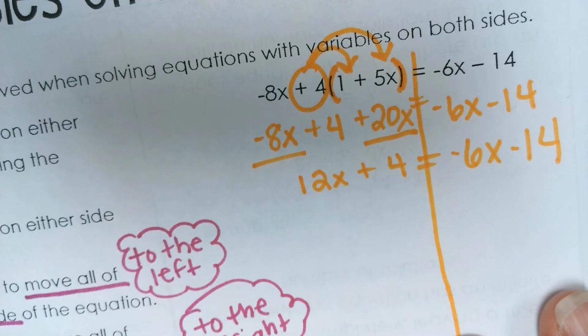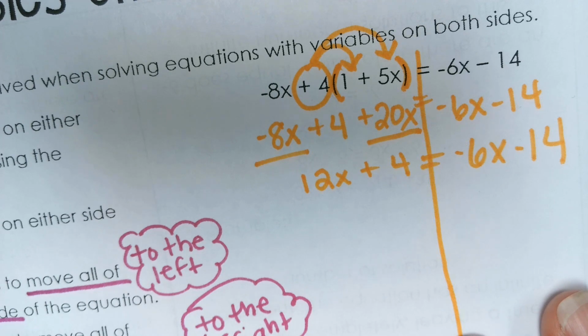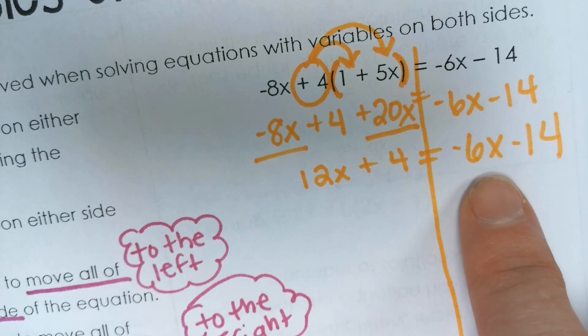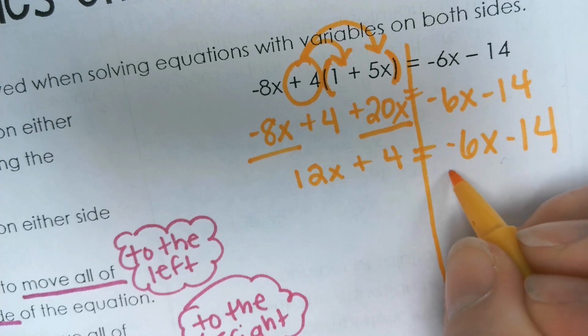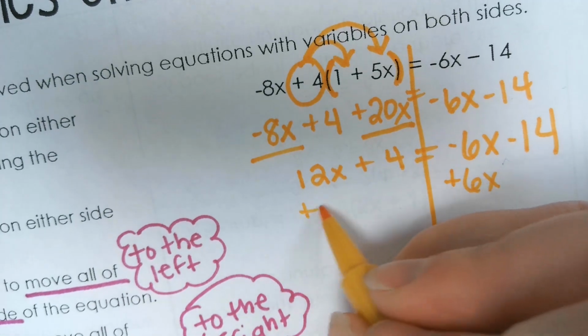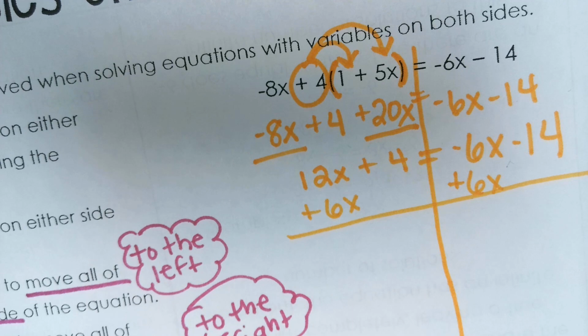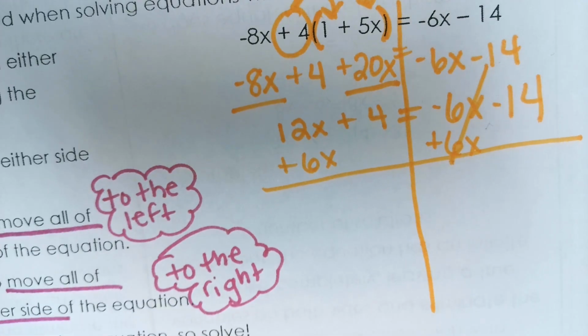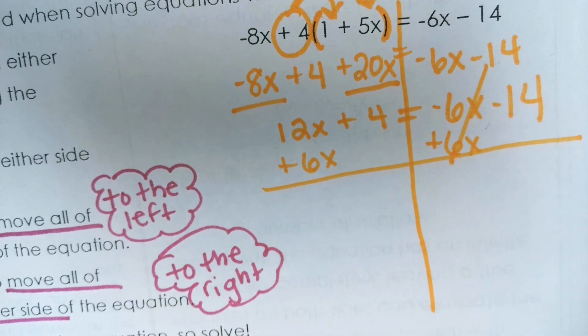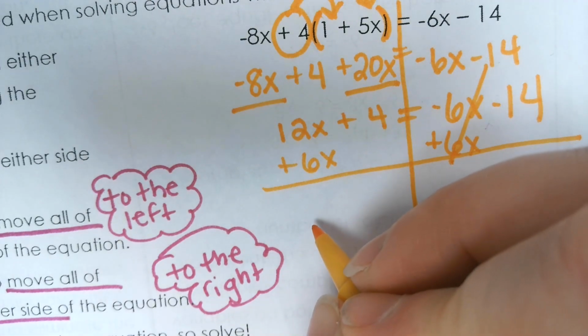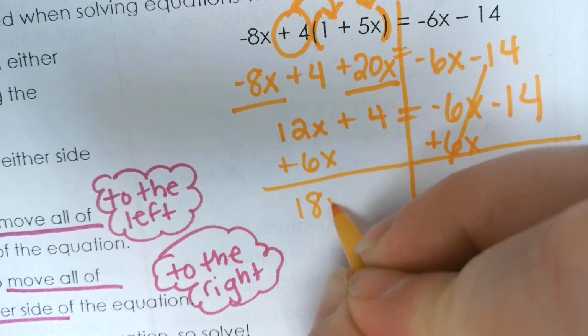So we did step 1 and 2. Step 3, use inverse operations to move all the variables to one side. We're going to move all to the left. So that means I need to look on the right. This -6, I need to move it to the left. So add 6x. Whenever I do that, on the right side, they cancel because they equal 0. Now we have 12x plus 6x. 12 and 6 make 18.